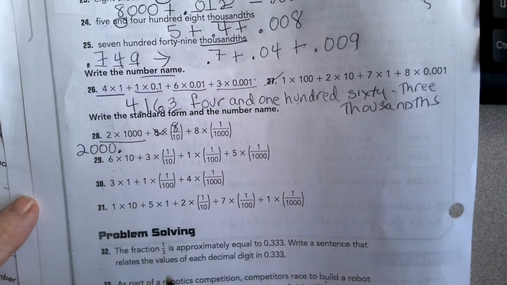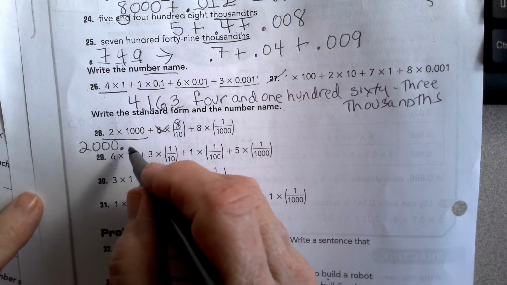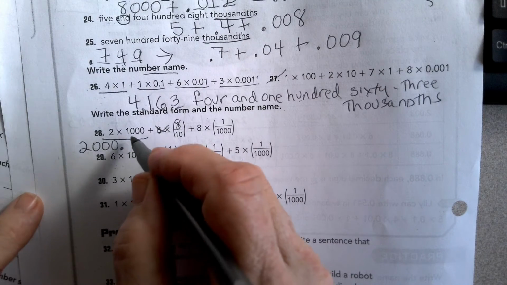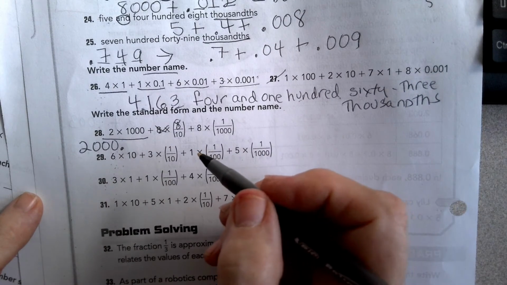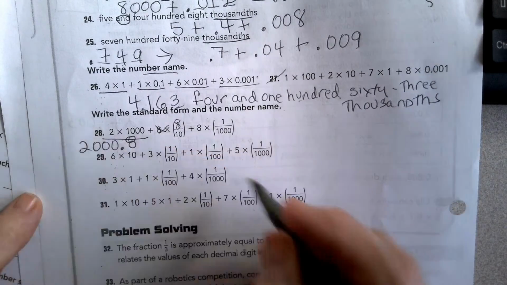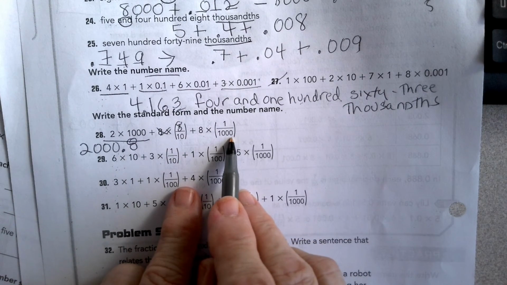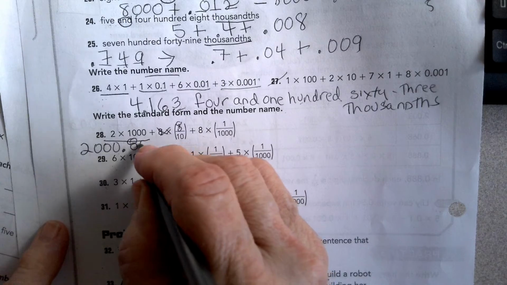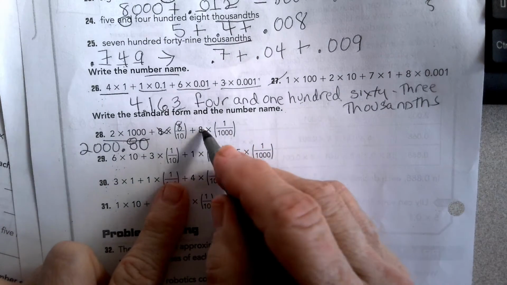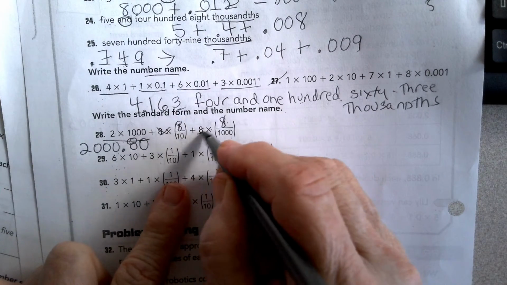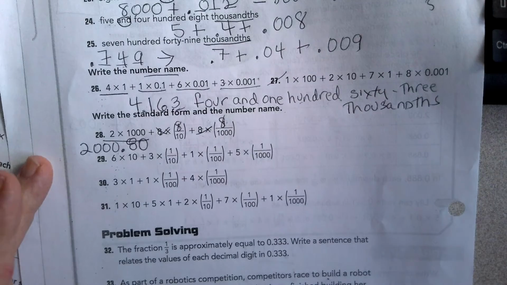What is 8/10? How do you write 8/10? Point what? 0.8. Thank you. So that's in the tenths. Then do I have anything in the hundredths? No. So I'm going to put a 0 for no. And then 8 times 1 is 8. Cross that off. I've got 8 thousandths.